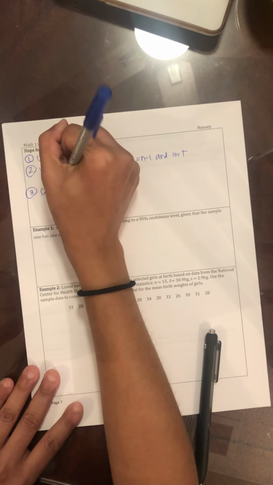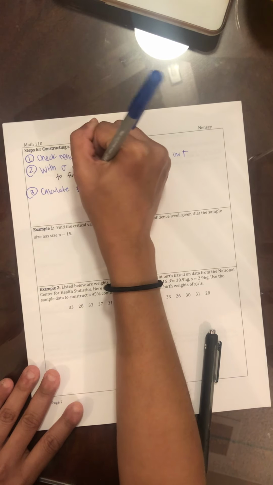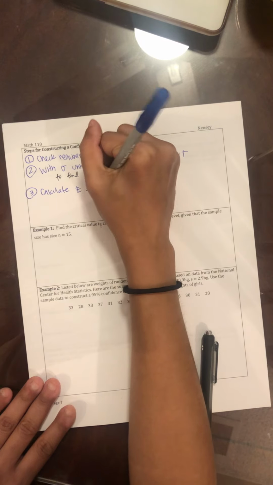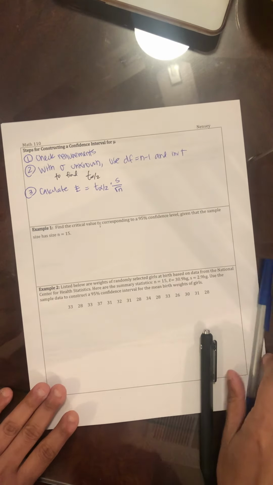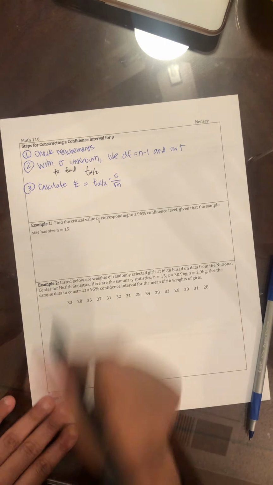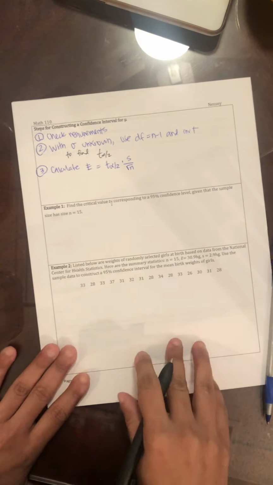The third step is to calculate the margin of error. So we're going to calculate E. If you don't remember the formula, we wrote it on the previous page, but it's t of alpha over 2 times s over the square root of n. Okay, so that's the margin of error. Again, I didn't write margin of error, I just wrote E.